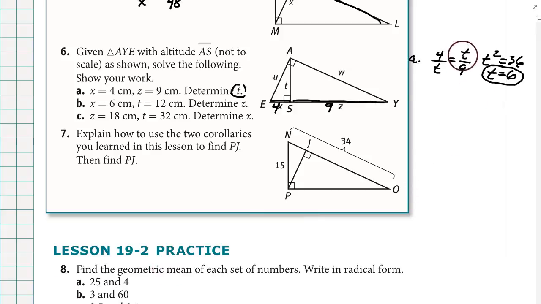Over here on the right side of the screen is the answer. We have our proportion, and the answer is T equals 6. Now for question B, let's erase the information that we've already labeled and relabel it with what we have here in B. X is 6, T is 12, and we're asked for Z, which is this right here.